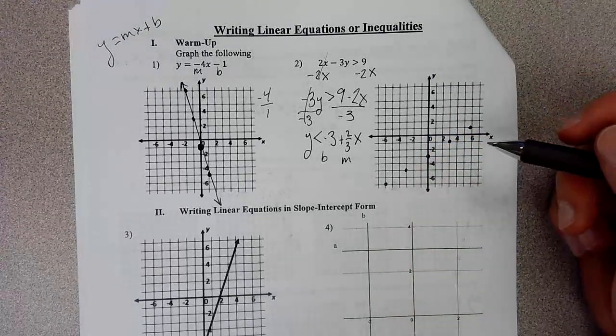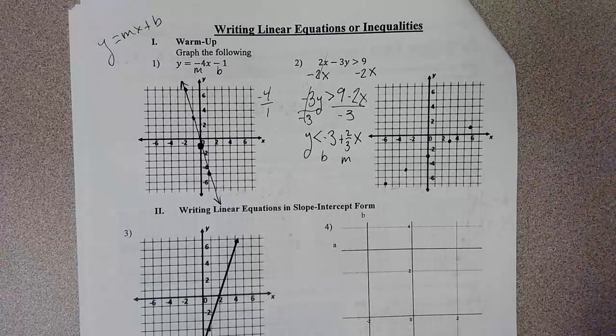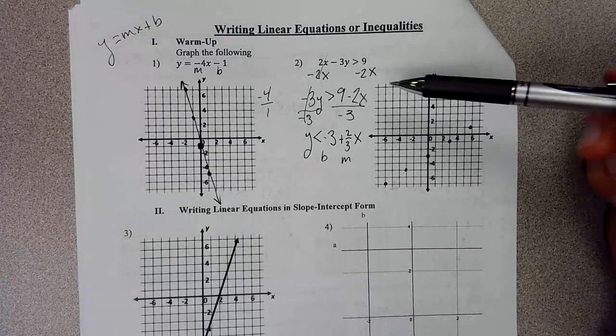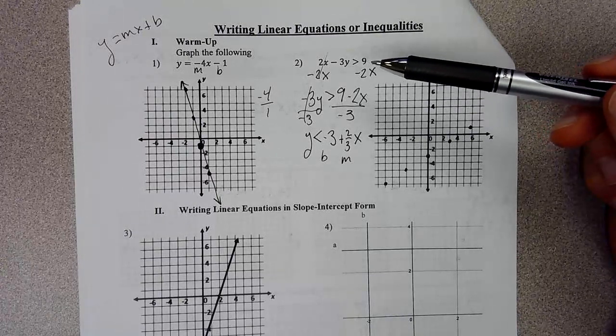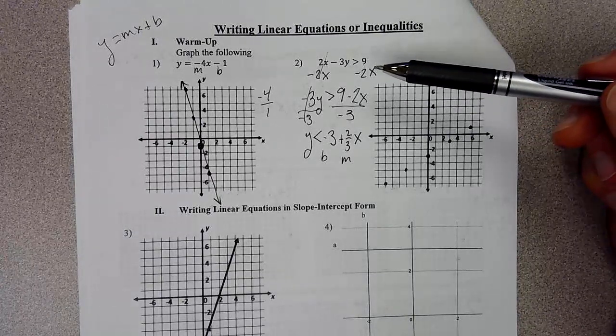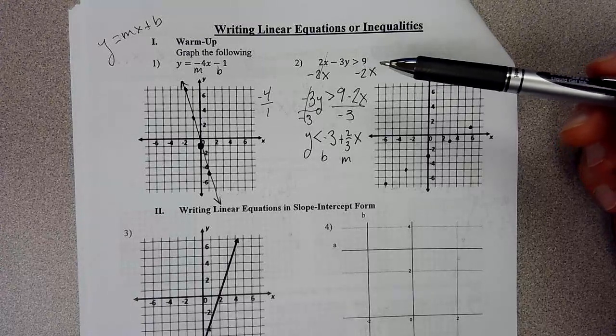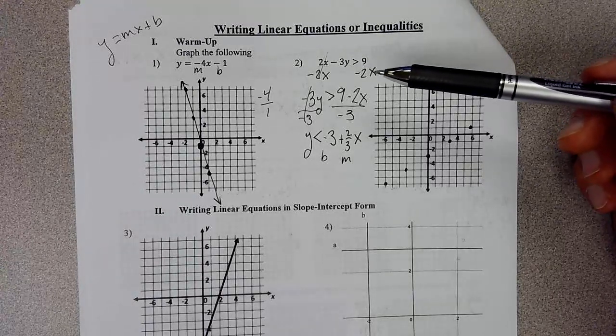Now, before you connect them, pause the video again and see if you can think about the two decisions we must make to graph an inequality. So pause the video, talk with someone next to you, see if you can remember the two decisions we need to make in order to graph an inequality.